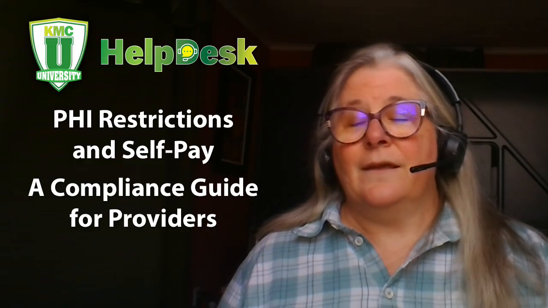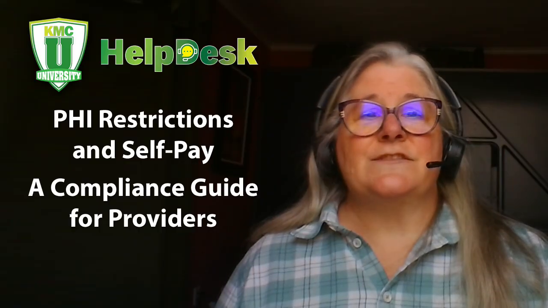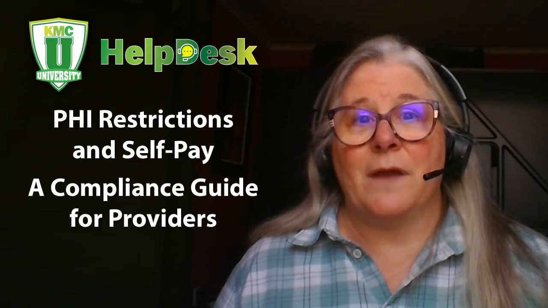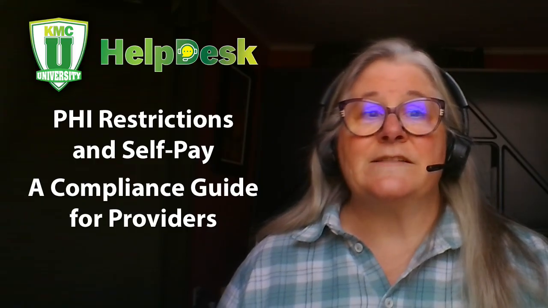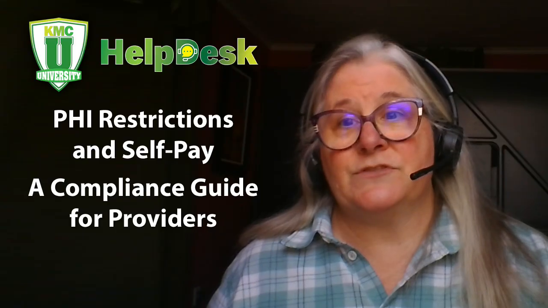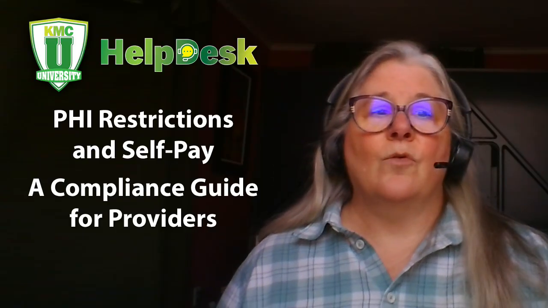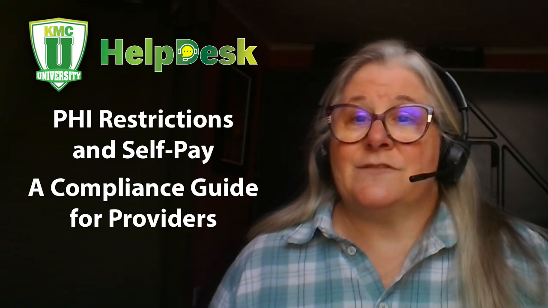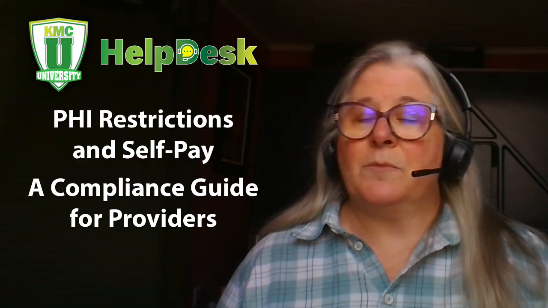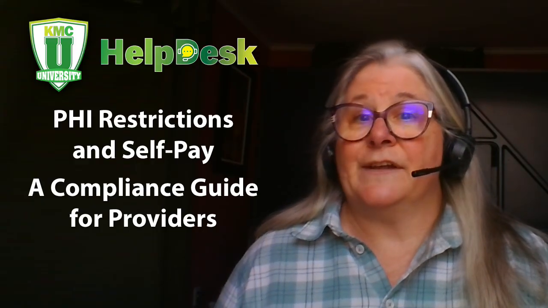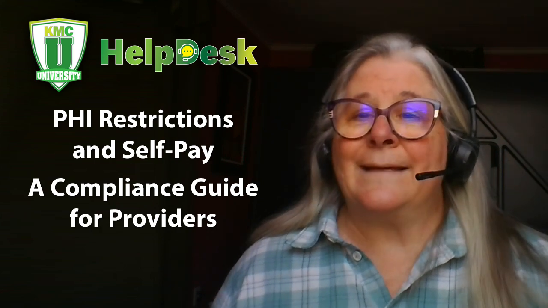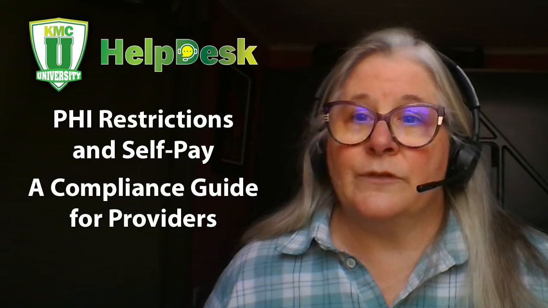Now, this process is not intended to be a workaround for providers to avoid Medicare enrollment by telling patients that the only way they can be seen in the office is to restrict their PHI. While there may be certain extenuating circumstances in which a provider may use a restriction, it's not to be a blanket policy directed by the covered entity. It is a process that should be initiated by the patient only.